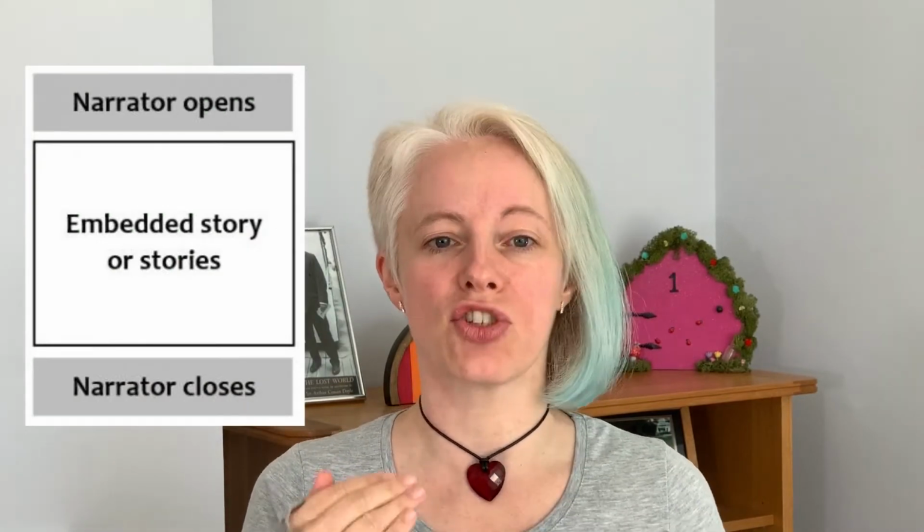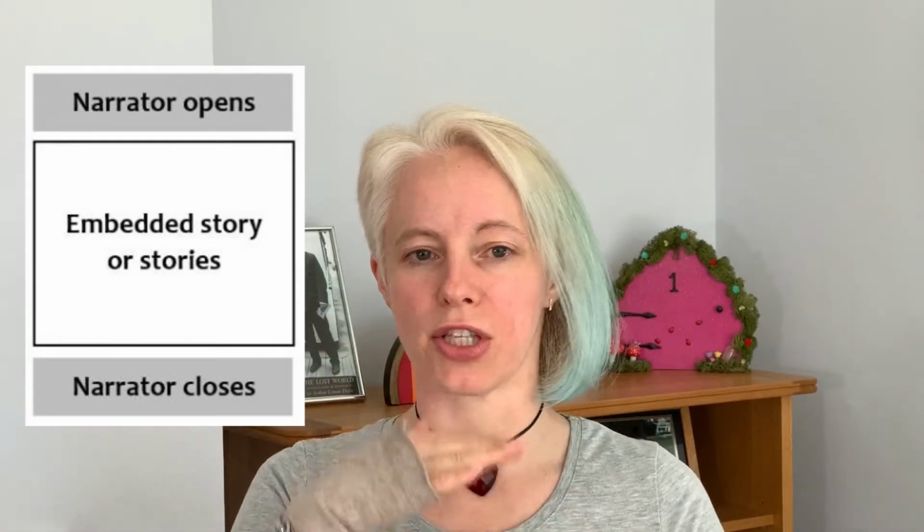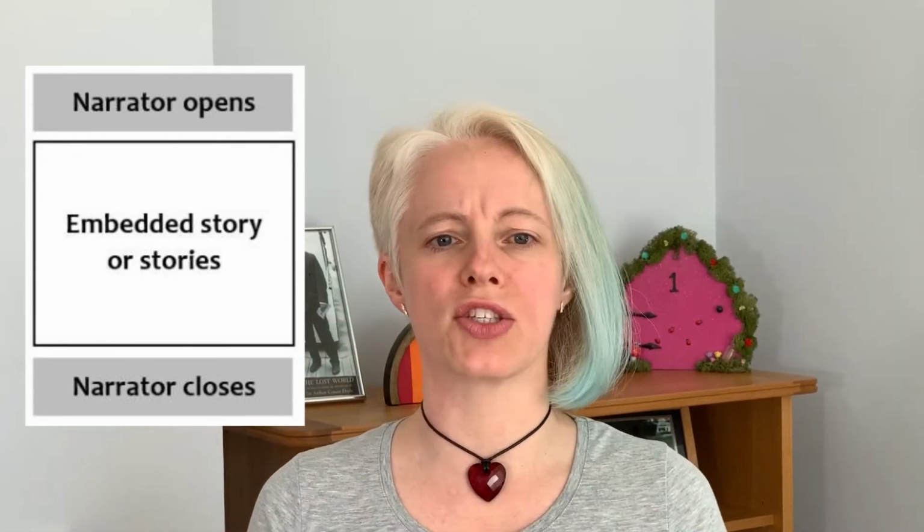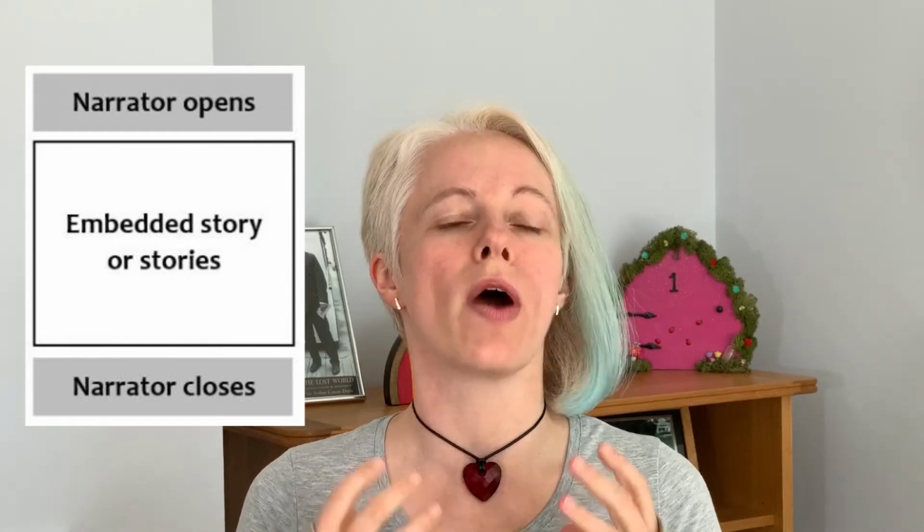So how do you add a framework to your story? A simple form of framing a story is a literary form of creating bookends either end of your story. In the opening scene, for example, the narrator introduces the readers to important characters and the setting, and in the closing scene, it brings the story full circle back around to the opening scene again. This works really well in stories set across multiple generations, where a character from the present can open and close the embedded story or stories of their ancestors' past.